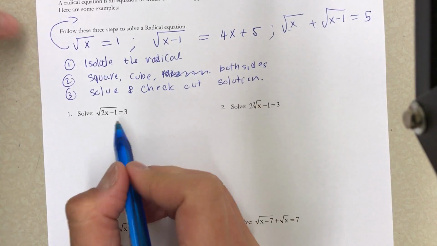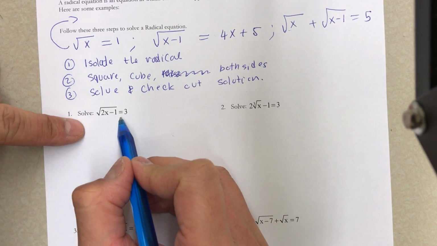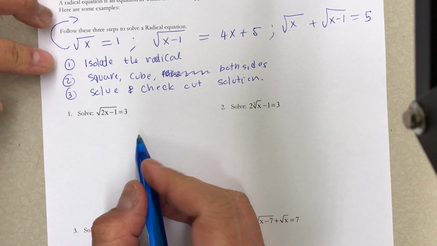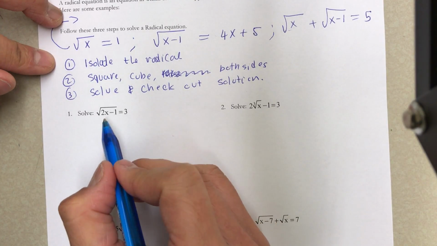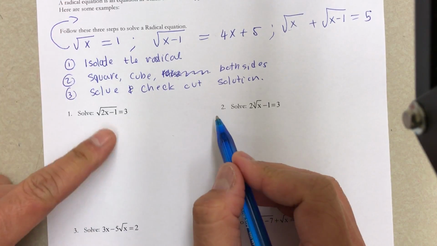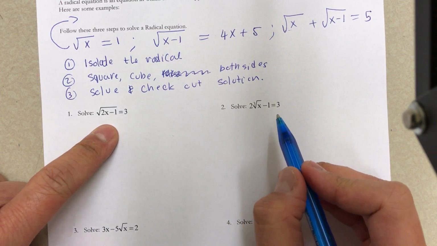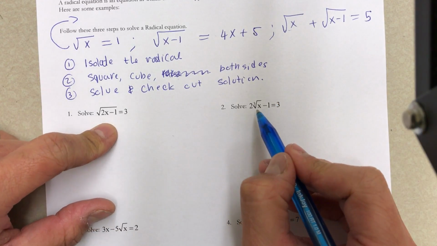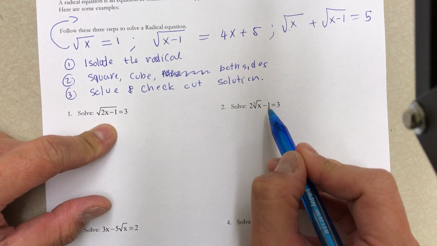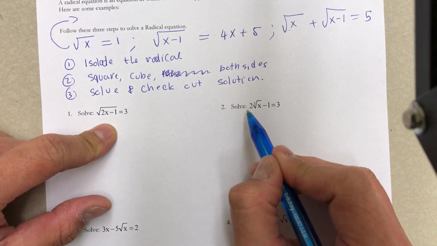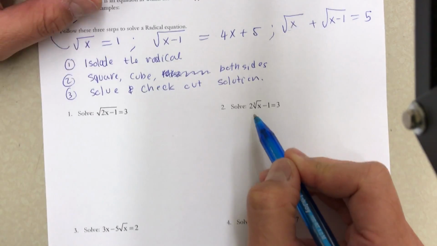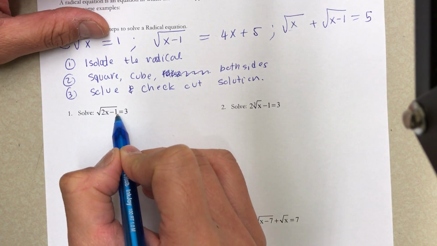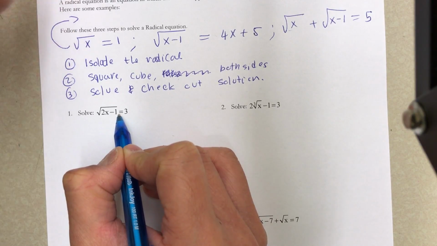To solve it means to find a value that makes this equation true. So I'm going to start out by isolating the radical. To isolate the radical means that there should be nothing next to the radical. This radical happens to already be isolated, but if I were to work on problem number 2, then this radical is not, because there is a -1 next to it and also a multiplication of 2. If you don't see anything that's plus or minus next to this radical, it is by itself on the left side of the equation.